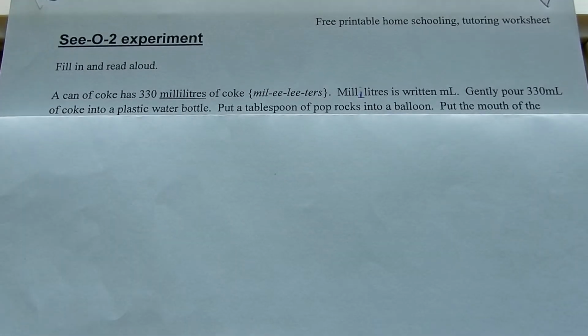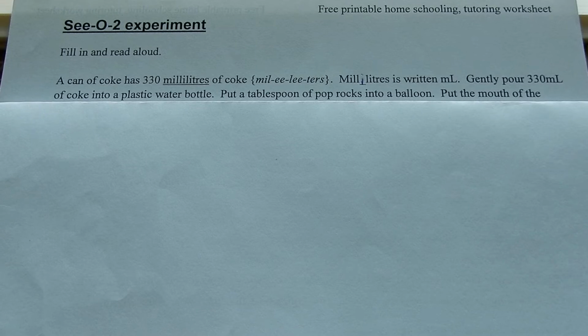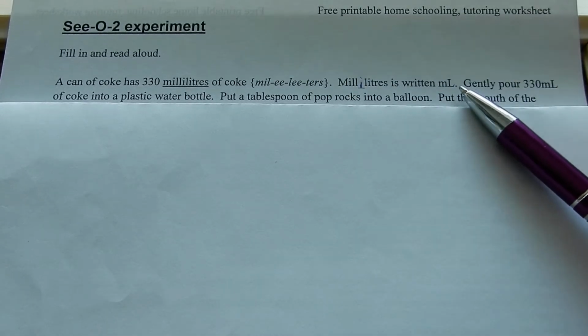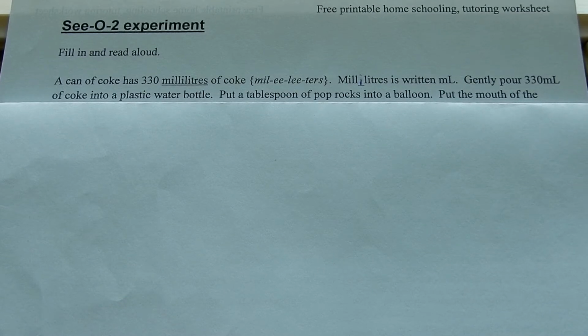Millilitres is written ml. Yes, it shouldn't be really a capital L because there was never a person called Mr. Liters, but we make a capital L because a small l doesn't look right. It looks like a 1.